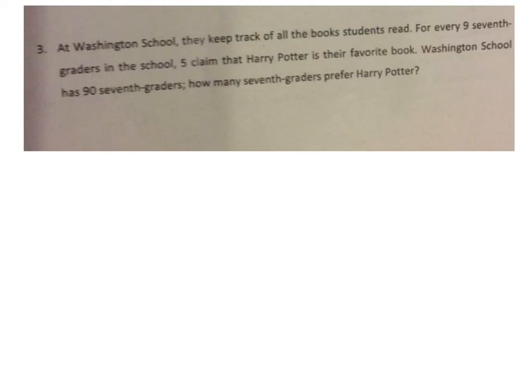So I'm going to retell it. We have a school, and they are paying attention to how many books, the books that students read. And it says, so for every 9 7th graders in the school, so for every 9 people, 5 claim that Harry Potter is their favorite. And then they do say that Washington has 90 total 7th graders. And the question we have to find out is how many actually like or prefer Harry Potter. Okay, so that was the discover step.